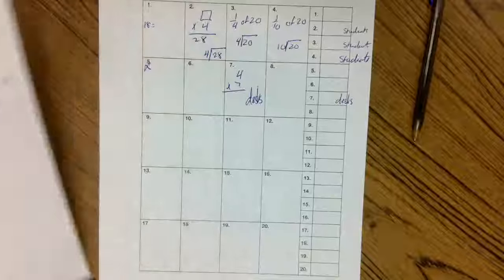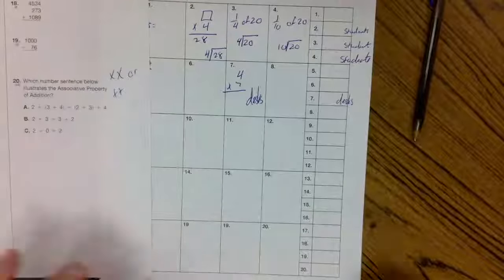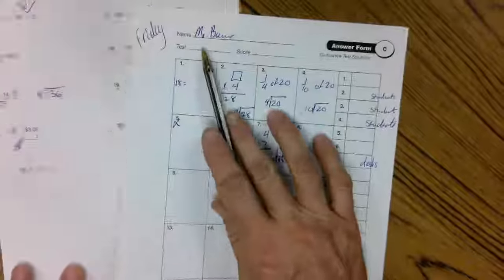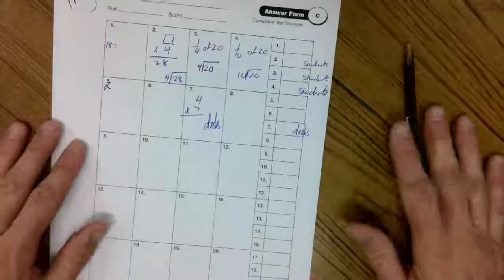All right, guys. All answers go on your answer key. Remember dollar signs, cent signs, as well as make sure you have your labels for anyone that has labels. Double check that your name's on it, and then you're finished with math for the week.